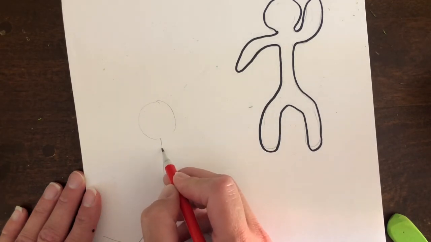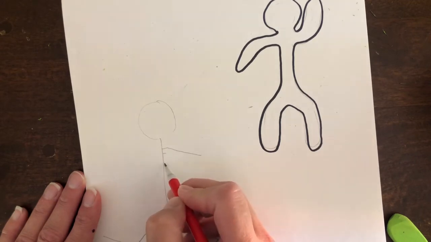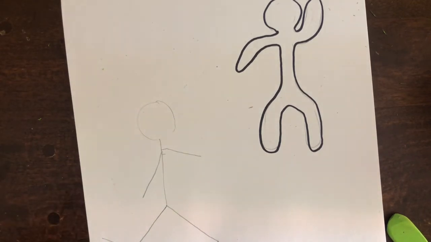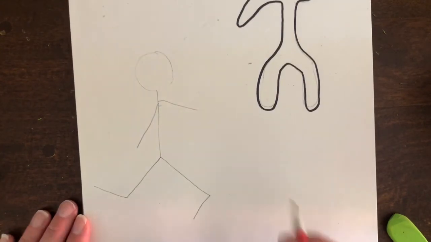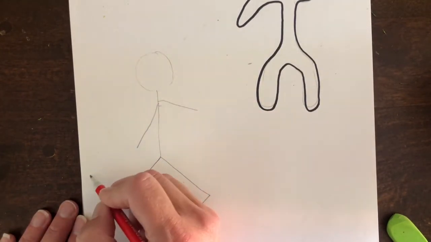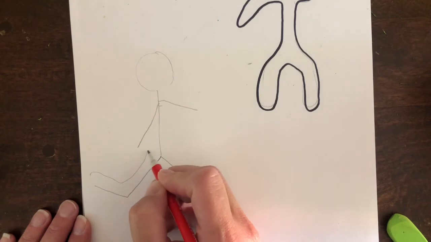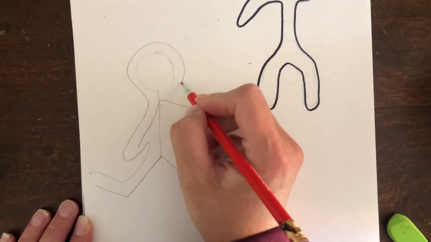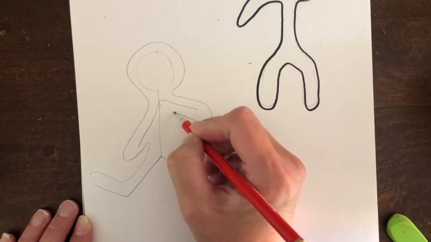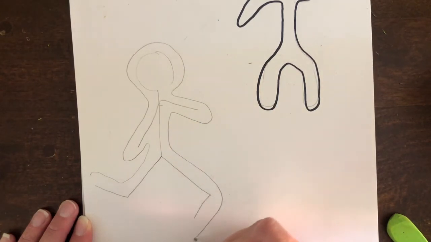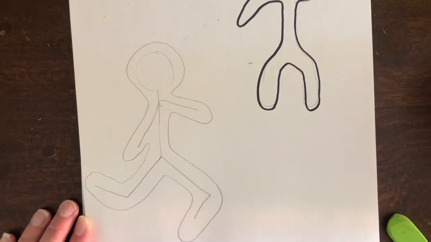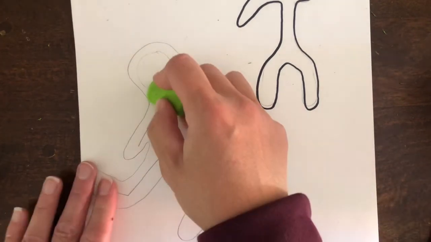And let's see, let's pump those arms and get those arms moving so it looks like it's running. And then just like we did before, we have the bones. Now give it some muscle. So go around, give it some muscle. Okay, erase the center part.